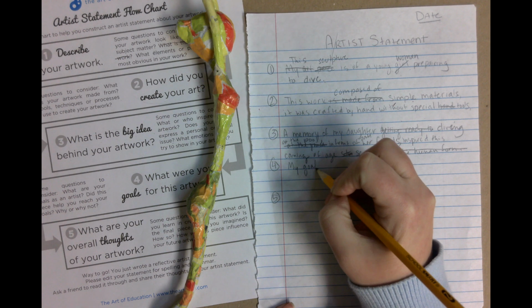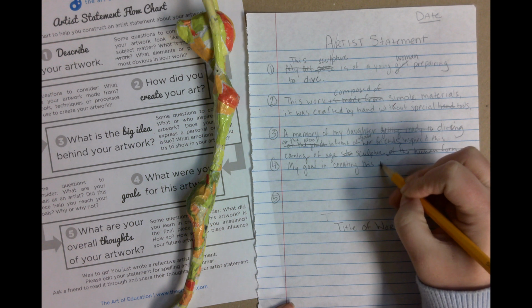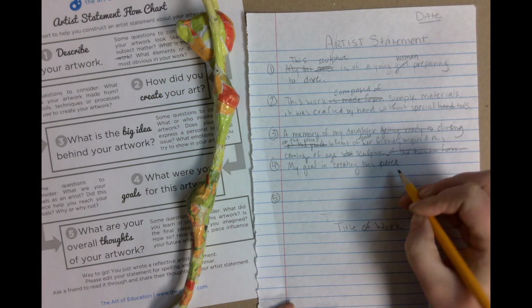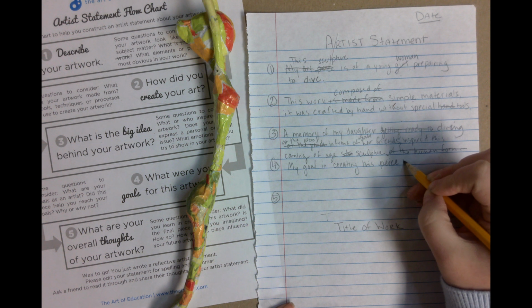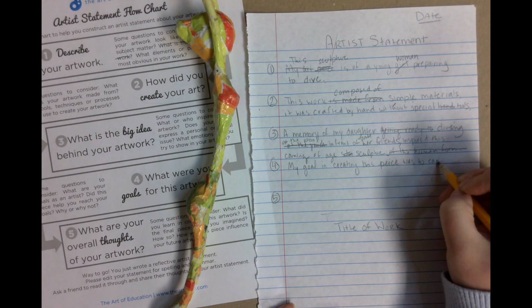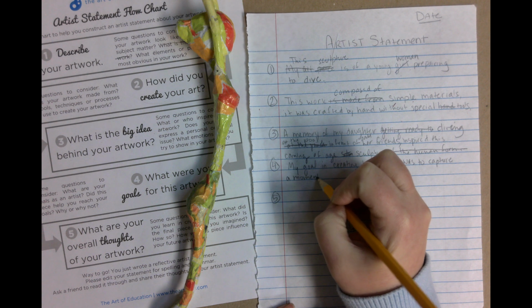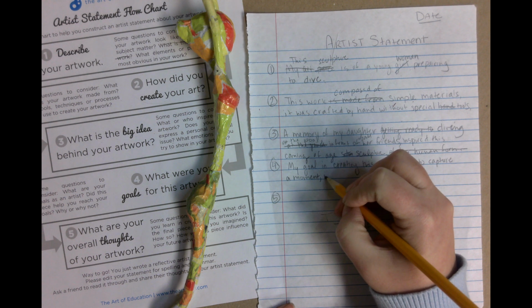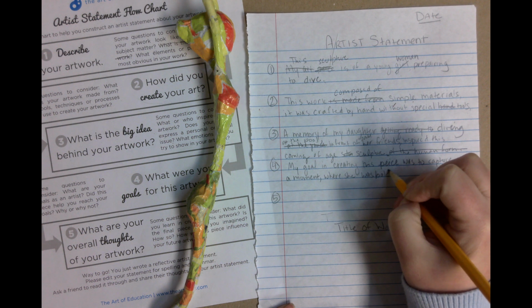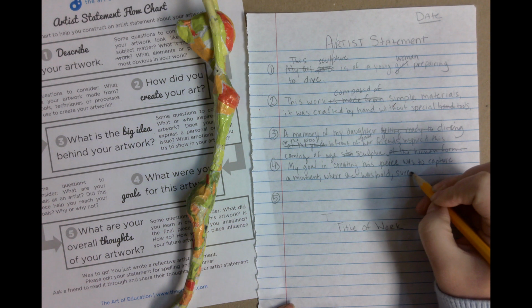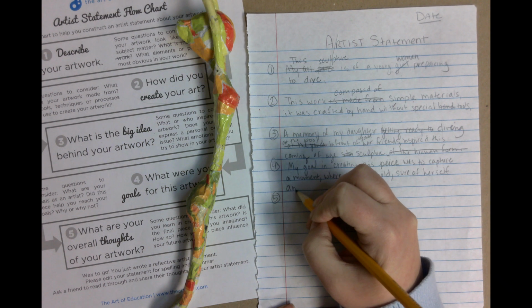My goal in creating this piece, we use that word a lot when we talk about a piece of art. We'll say this piece. My goal in creating this piece was to capture a moment where she was bold, sure of herself, and having fun.